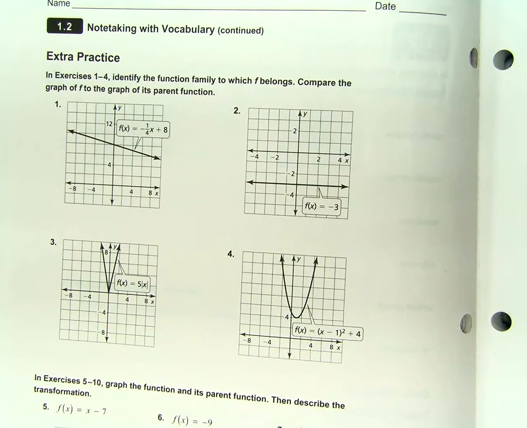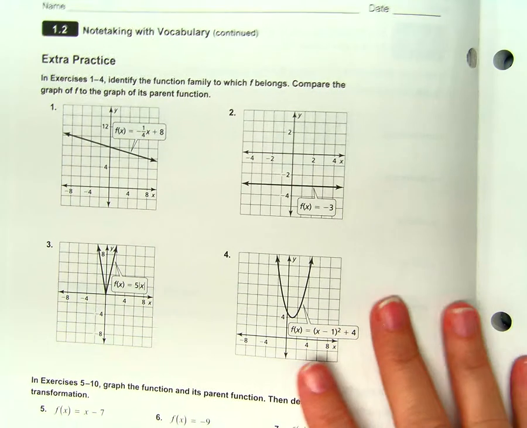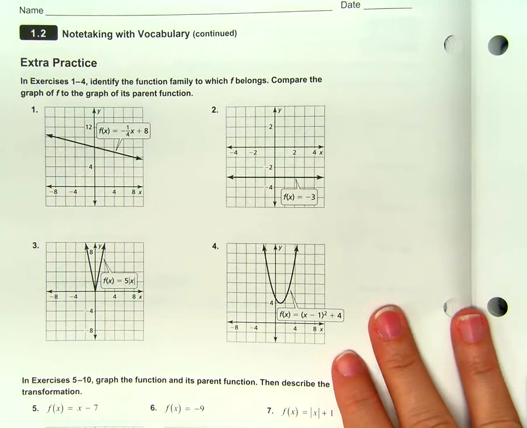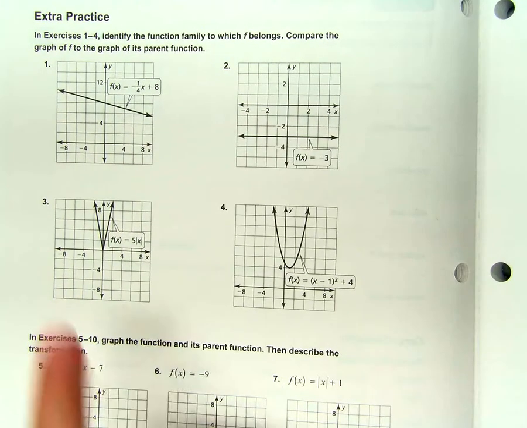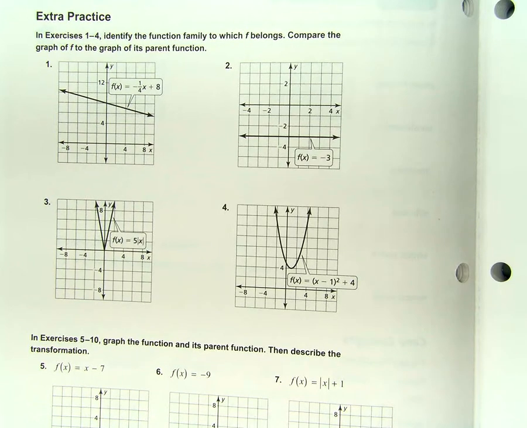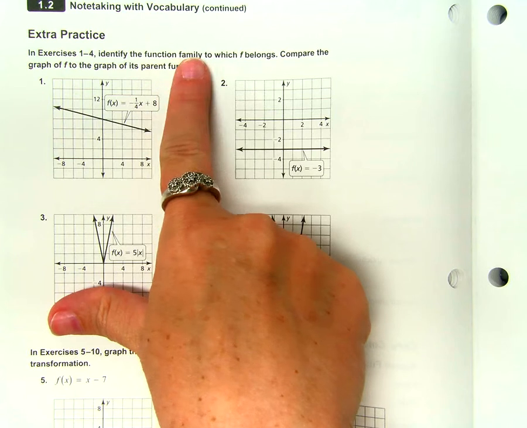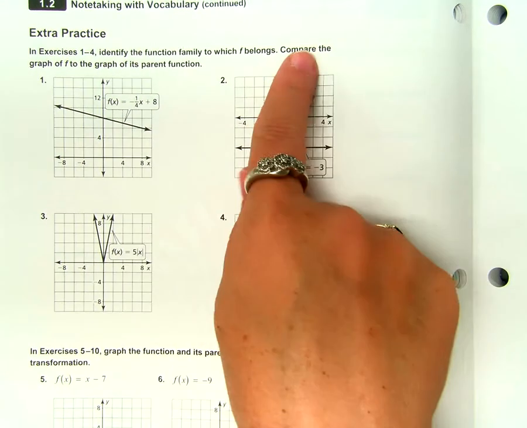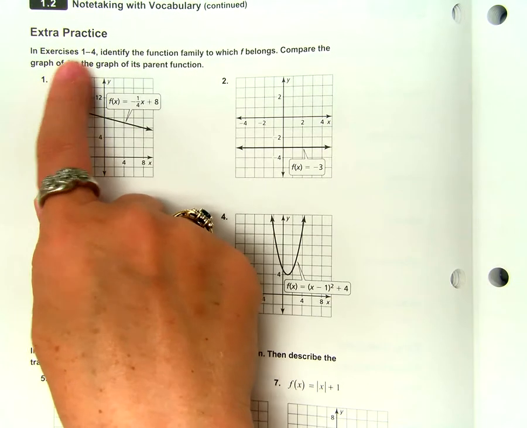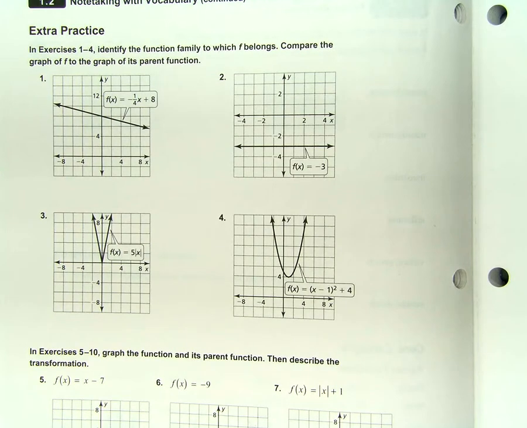On page 10 of your workbook. Hey, could anybody tell that the homework tonight was not in the book, but it was in the workbook? Okay, because it says workbook. I just want to make sure I was being clear about that. So page 10, which is the page I'm on right now, you're going to do problems 1 through 7. Now what I want you to keep in mind is that we're going to follow most of the directions. You need to identify the family function to which it belongs. And you need to compare the graph of f to the graph of its parent function. But we're only talking about vertical shifts and reflections. So those are the 2 things that you need to keep in mind.